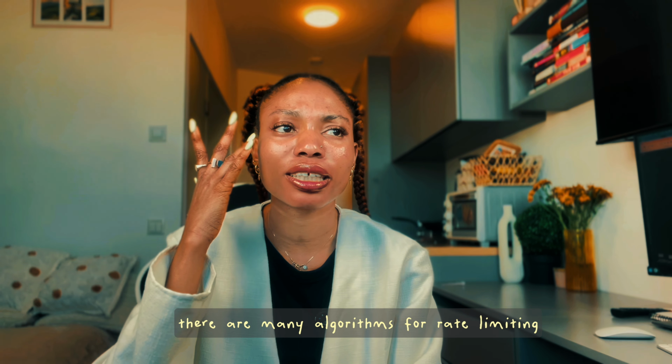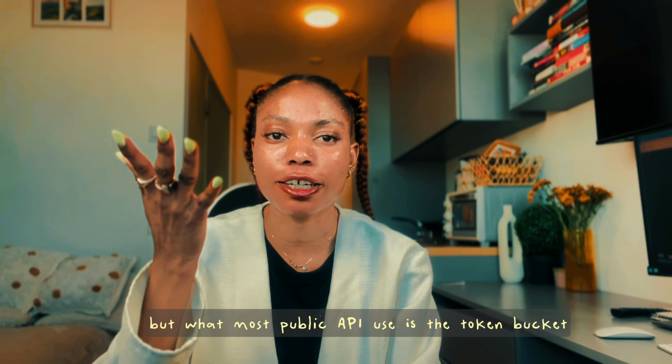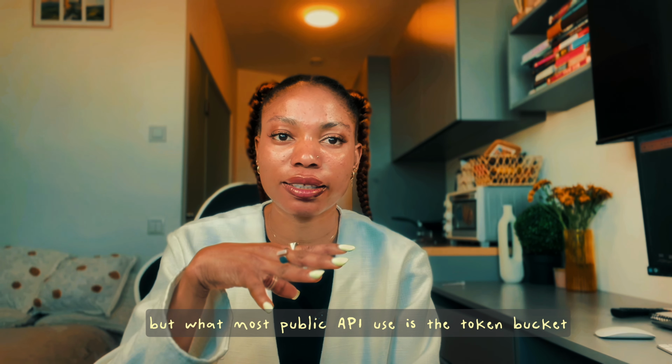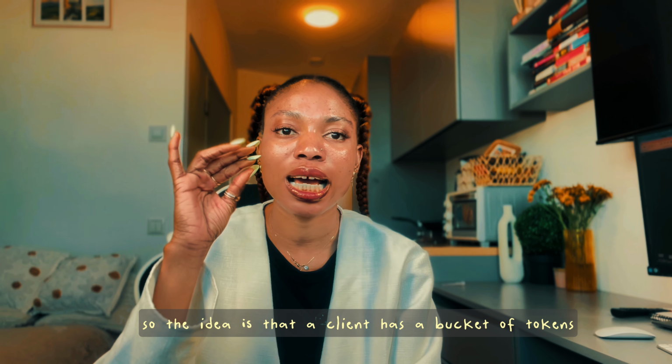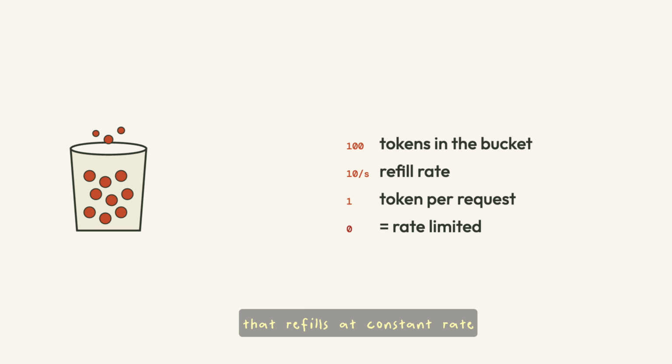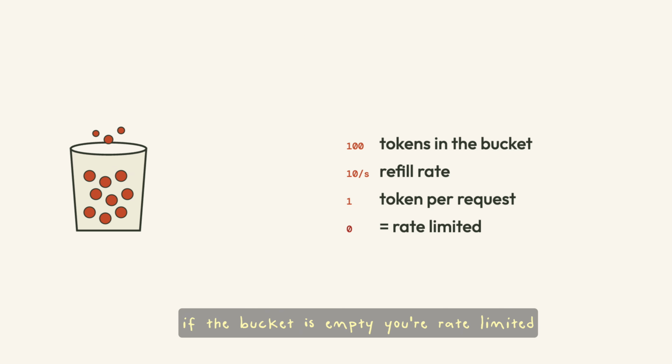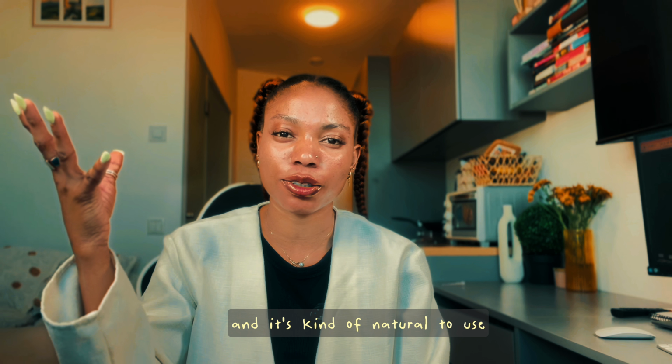There are many algorithms for rate limiting, but what most public APIs use is the token bucket. So the idea is that the client has a bucket of tokens that refills at a constant rate, and each request costs one token. If the bucket is empty, you're rate limited. So it enforces an average rate over time, and it's kind of natural to use.